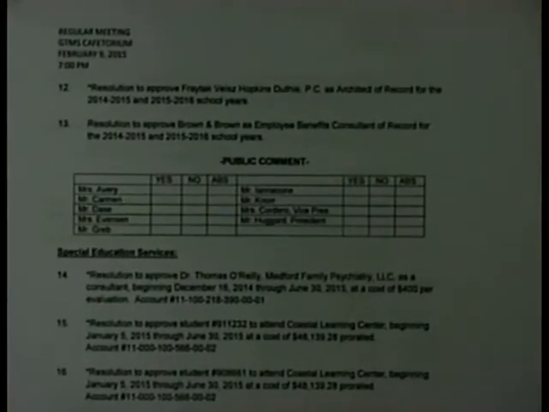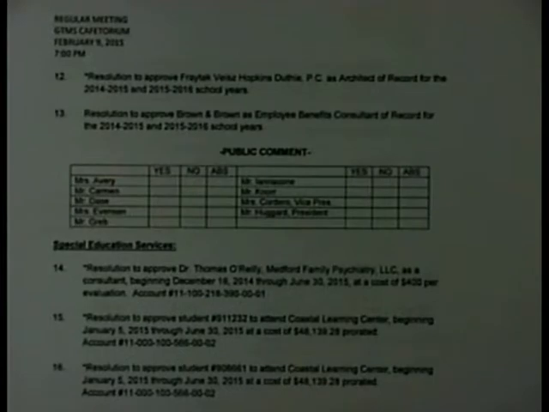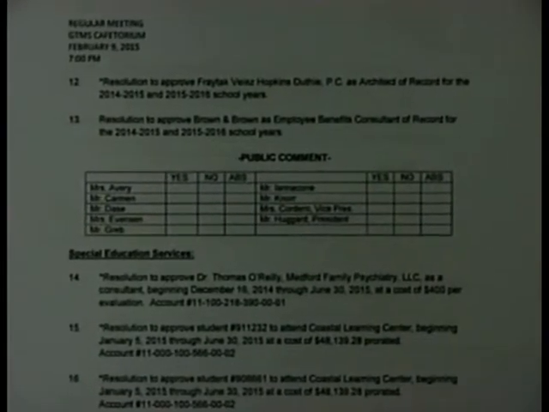Continuing on, item 12 is a resolution to approve Freitag Weiss Hopkins Dufy PC as the architect of record for the 2014-15 and 2015-16 school years. And item 13 is a resolution to approve Brown & Brown as the employee benefits consultant of record for the 2014-15 school year as well as 15-16. We had an RFP that was issued for both of these. Item 12 is a professional service contract. Item 13, pursuant to direction from the state of New Jersey, is an extraordinary unspecified service, otherwise known as EUS.